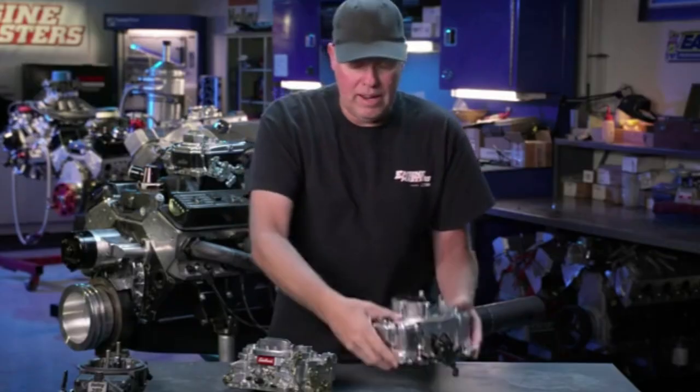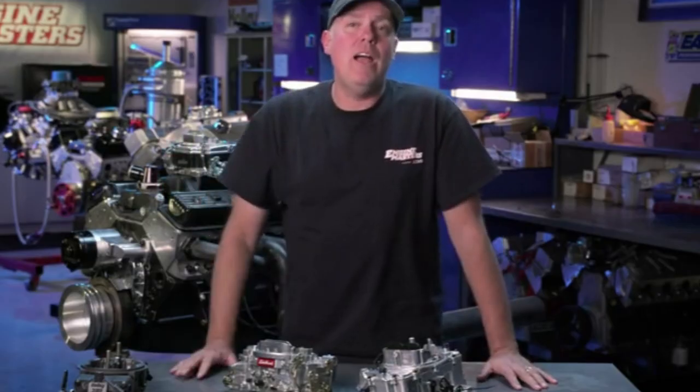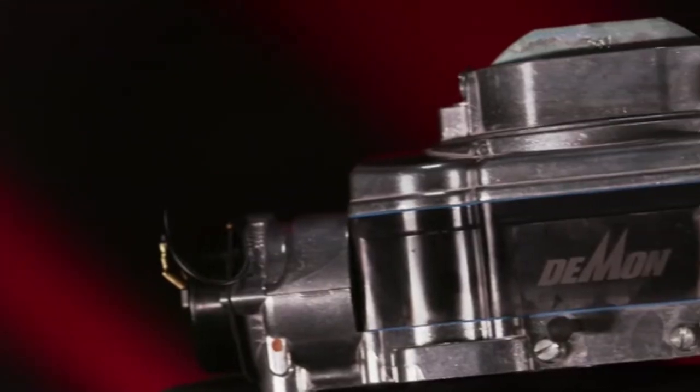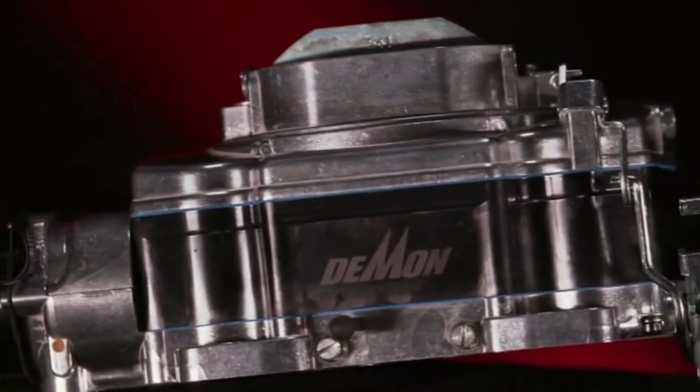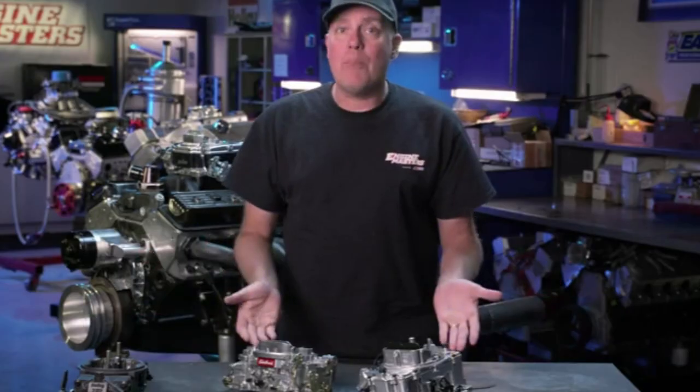So our last carburetor is also the most expensive. It's right behind me. It is the Street Demon for $355. It looks a lot like an old Carter thermal quad, but it really isn't. It has a lot of upgrades. It's smoother, it's better looking, and what really separates it from the other two is it's not a 4-barrel, actually.